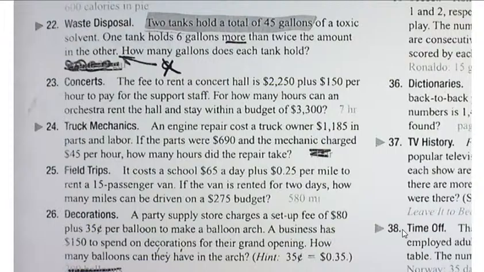Y is the bigger one. Yeah. So the smaller one is X. And 6 gallons more than twice that amount will be what's in Y.